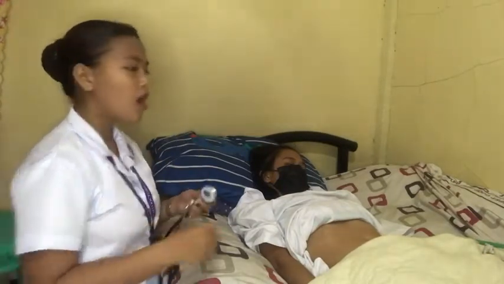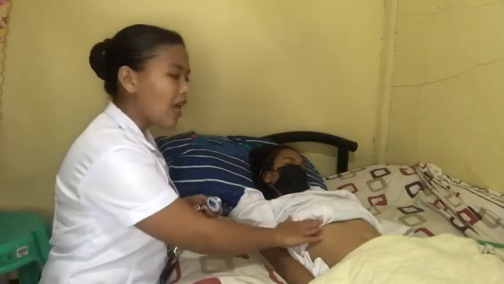Now we will use again the diaphragm of our stethoscope to detect friction rubs over the liver and the spleen, or at the right and left lower rib cage. Friction rubs at the lower right costal area are associated with hepatic abscesses or metastasis, and at the anterior axillary line are associated with splenic infarction, abscess, infection, or tumor.